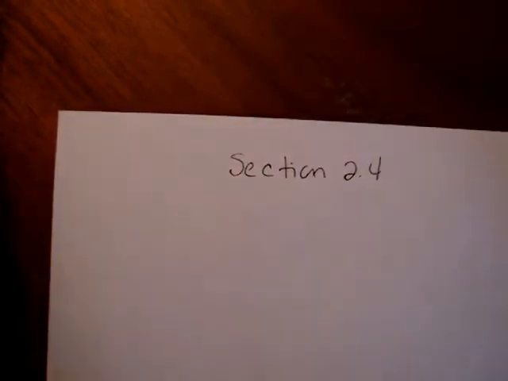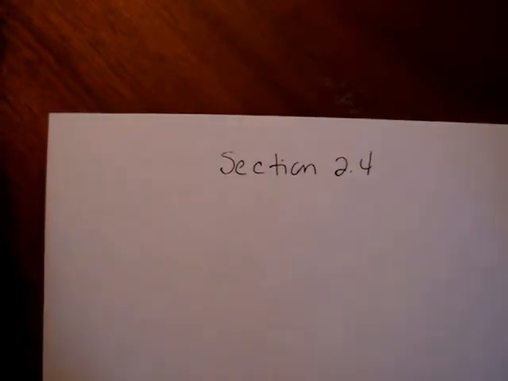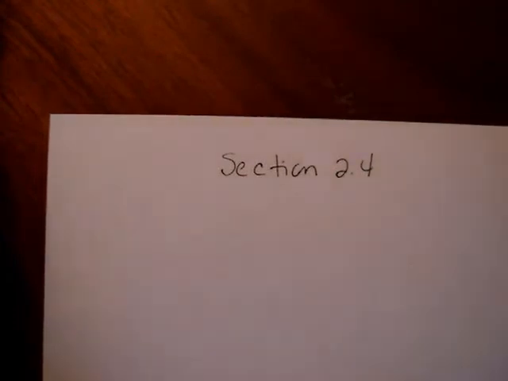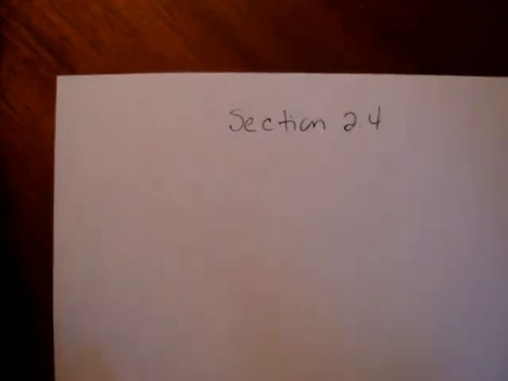Hello class. Now we're going to do section 2.4. And 2.4 is a continuation of the review of lines. So there are really two big ideas on here, and the first one is about parallel and perpendicular lines. So here's what I would like you to recall.